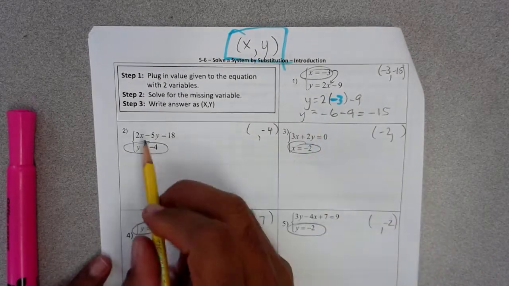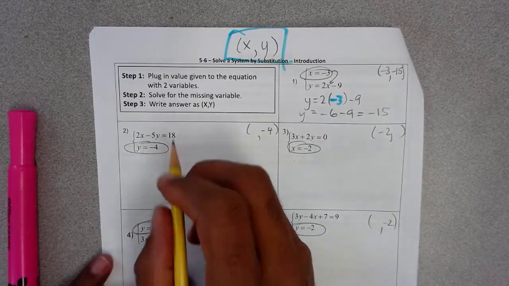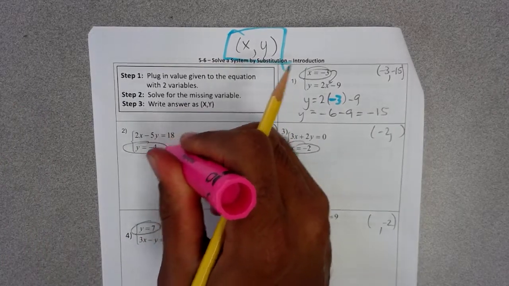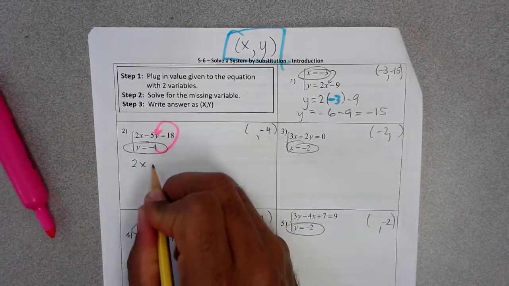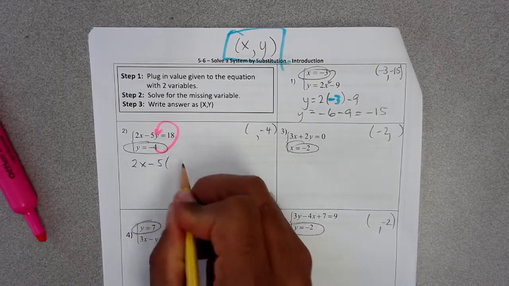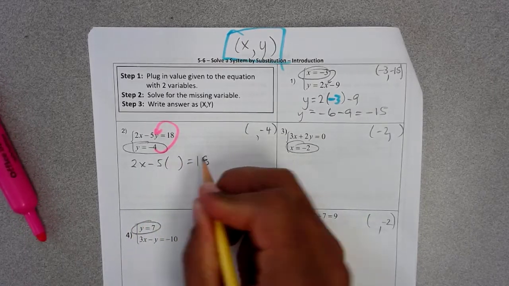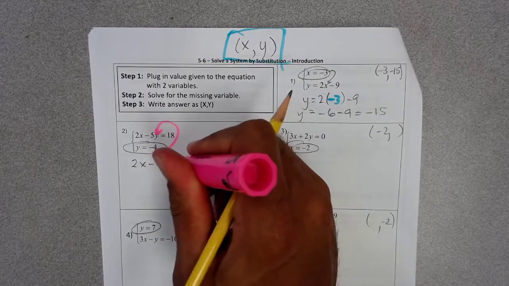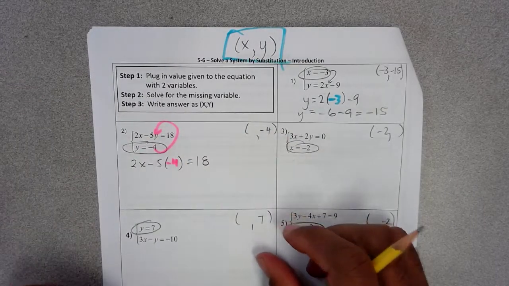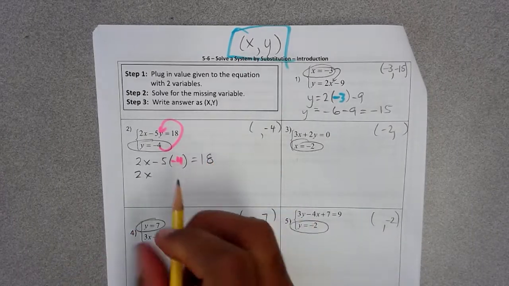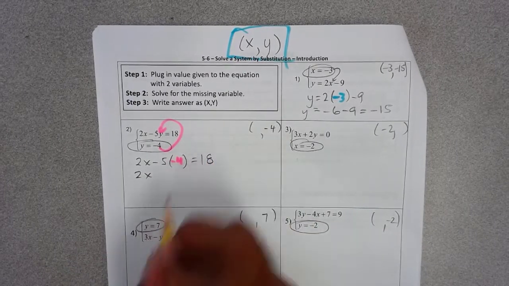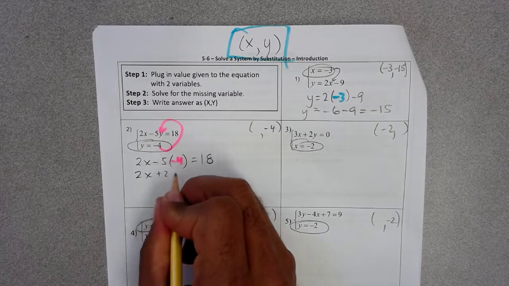Okay, next one. Where do I plug this in? Plug it into the Y. Okay, it's right there. So now 2x minus 5 equals 18. I'm going to plug in the -4 right there. And now we just simplify. Okay, so 2x, multiply here, -5 times -4, 20.